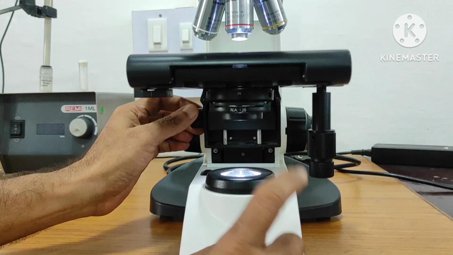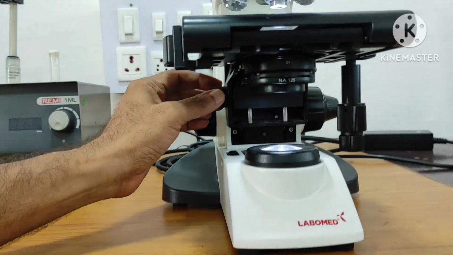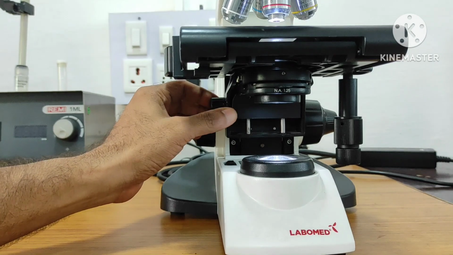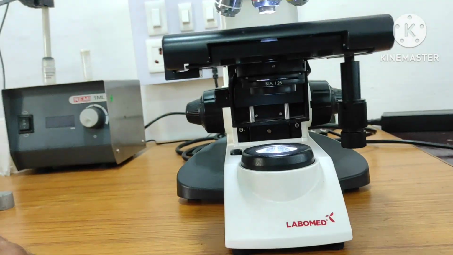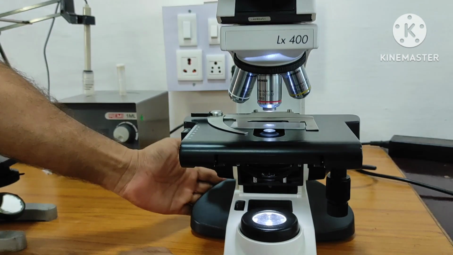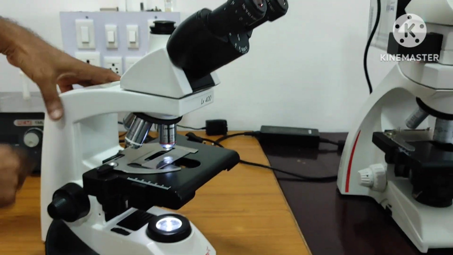Even for the condenser and the position of light, one knob is available, and we can fix that, right? How much light is needed, accordingly we can fix that also, right? Then this is the base of the microscope, and this is the arm of the microscope.